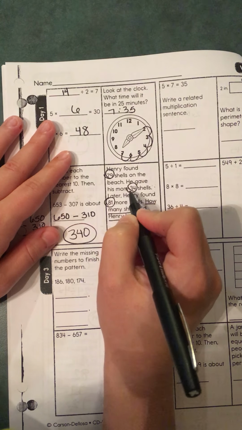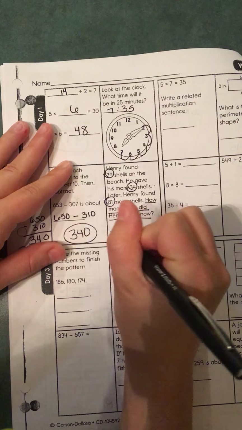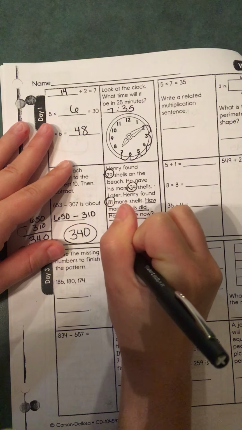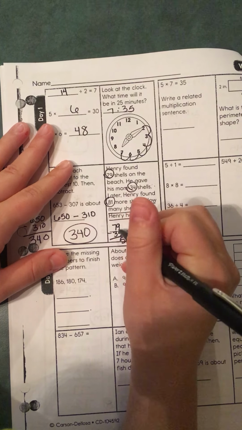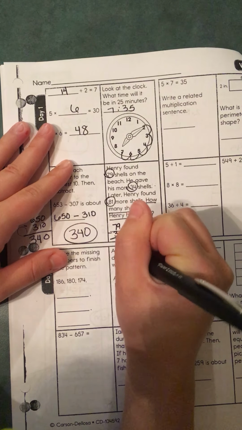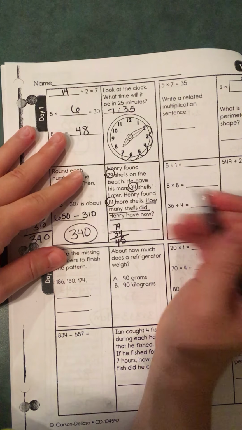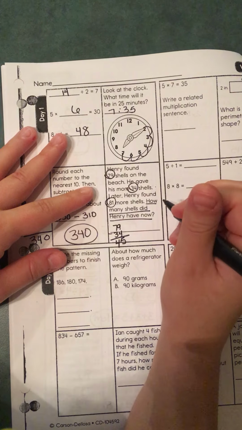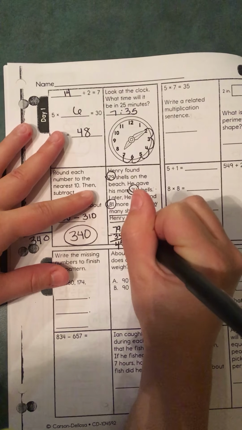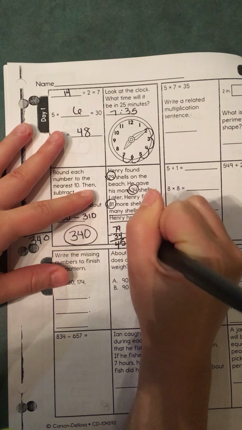He gives 34 away. So our first step is to say 79 minus 34. 9 minus 4 will give us 5, and 7 minus 3 will give us 4. So he then has 45. Well, then he finds 81 more. So do we have a total? No. Are they equal? No. That leads us to add 45 and 81.